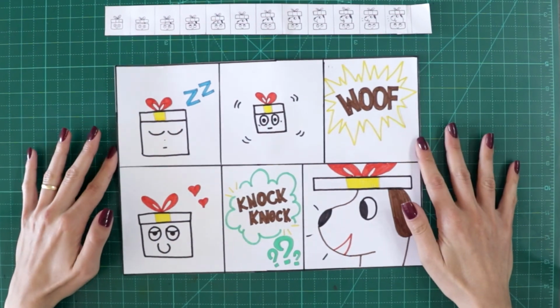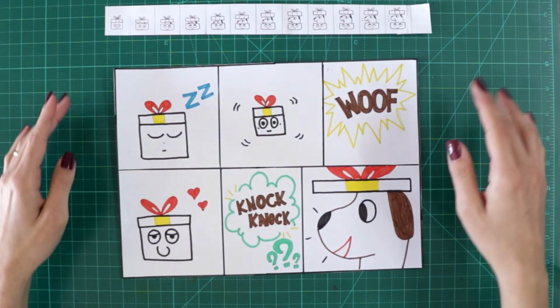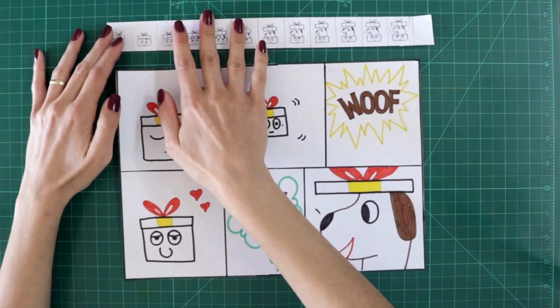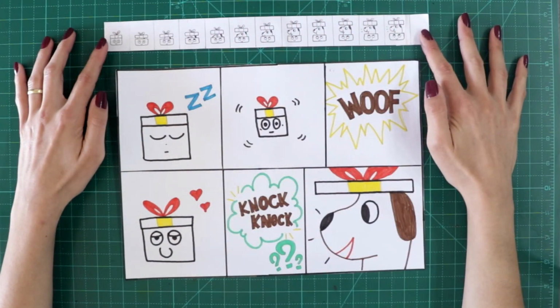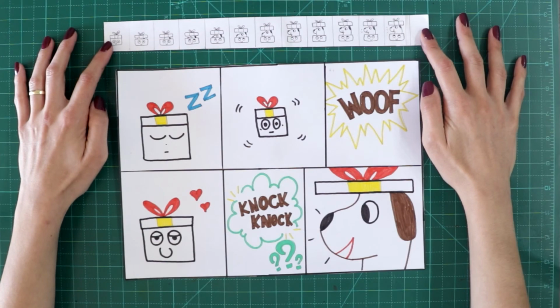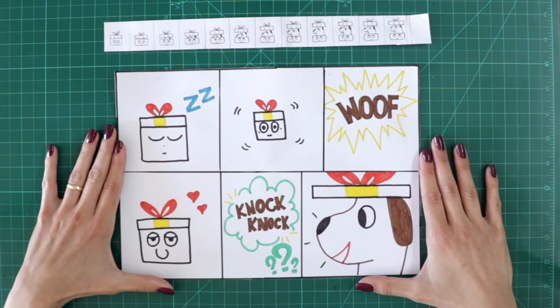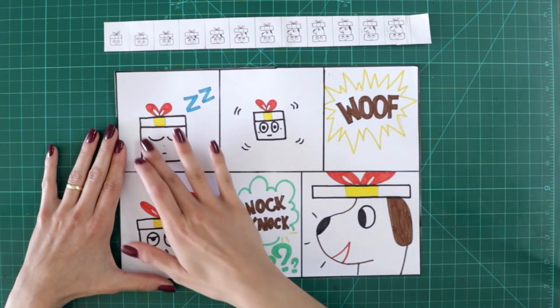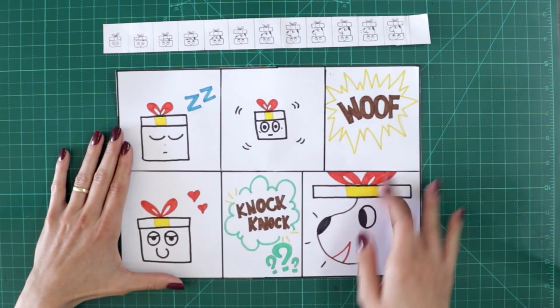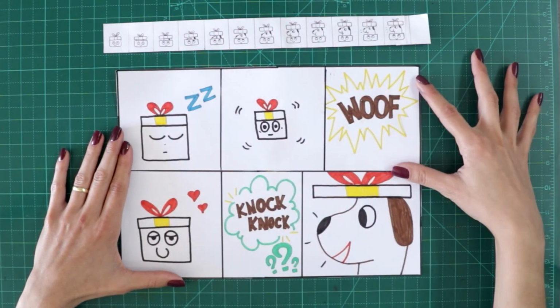Okay guys, so that's what I want you to do today. I want you to transform the animation that you did into a comic book. It's not a book, right? A comic page, because it's not just a strip.